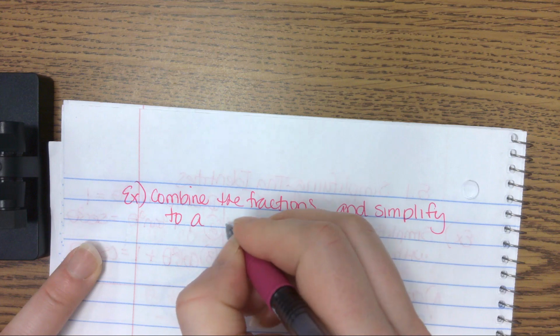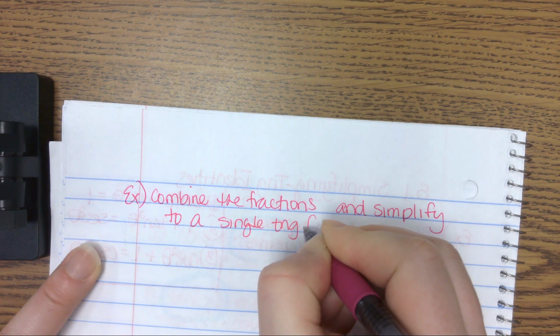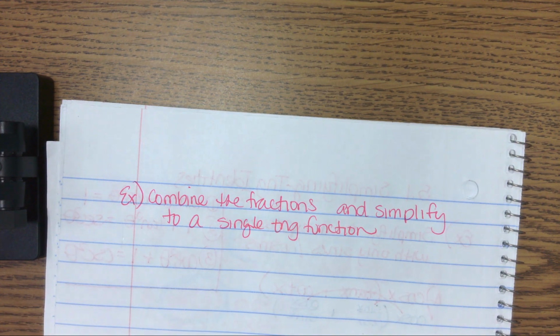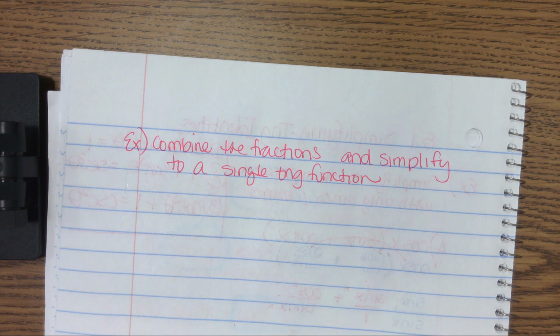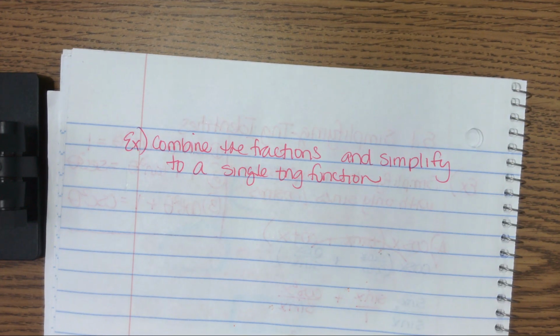To a single trig function. And when I say a single trig function, I mean it's going to be just a sine, or a sine squared, or cosecant, or cosecant squared. So there's not going to be any addition left in it.